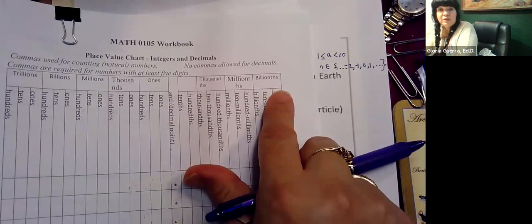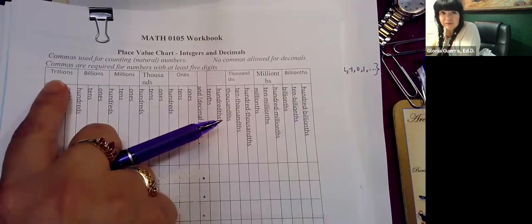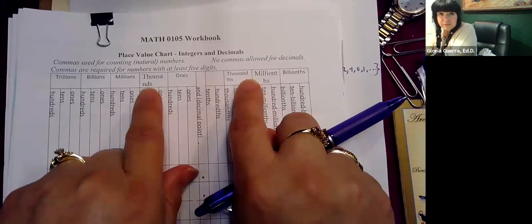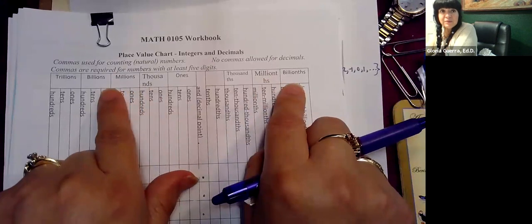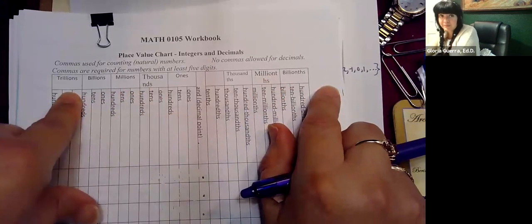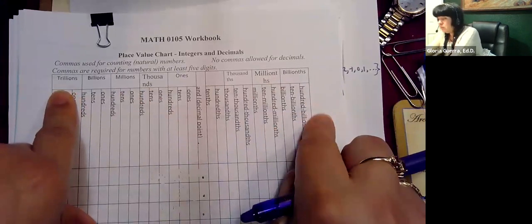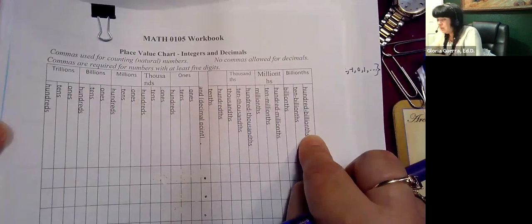I can tell by looking at this, there's a little bit of similarities here: thousands, millions, billions. So this is trillions, but with the THS at the end.